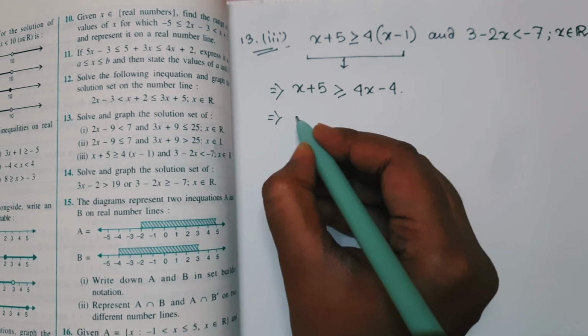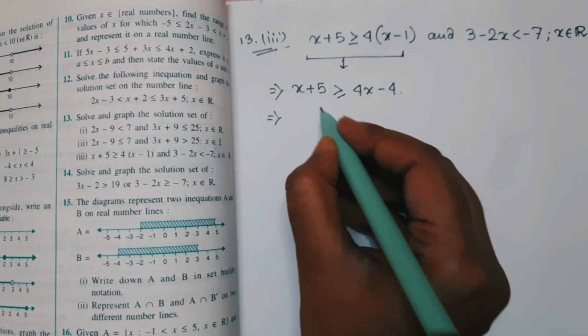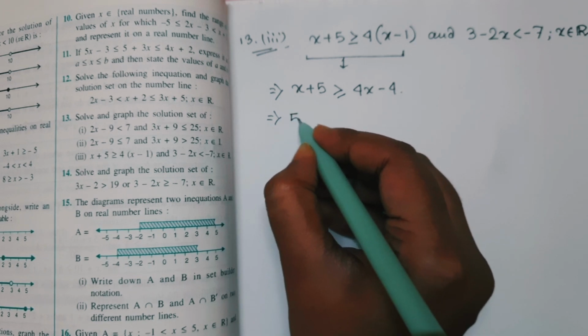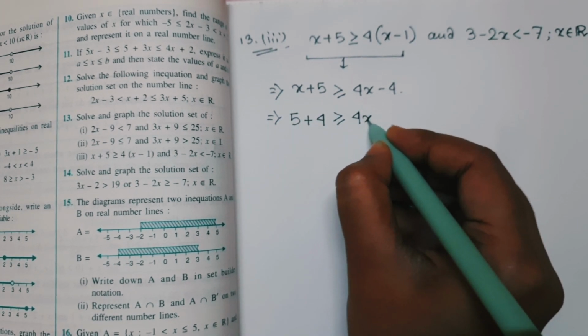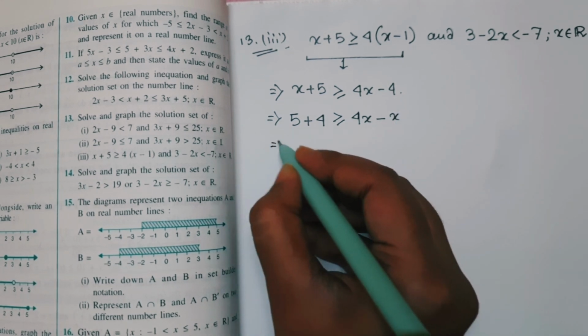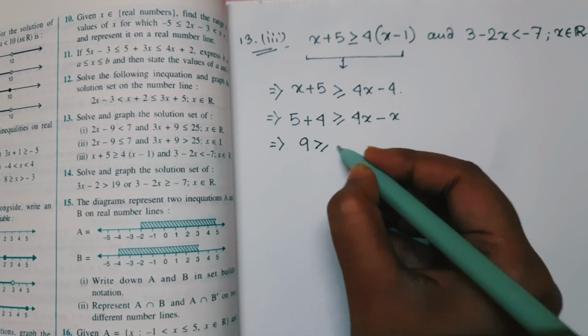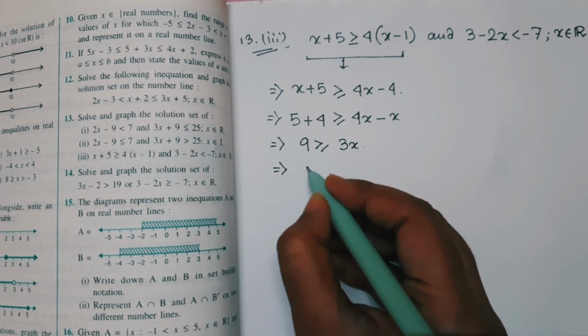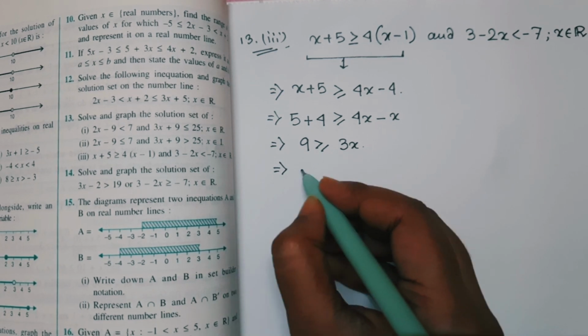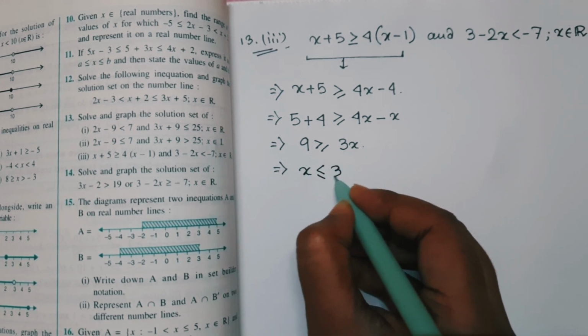Now if you put all the constant part in this side, 5 plus 4, 9 is greater than or equal to 3x. That implies if you divide both sides by 3, x is less than or equal to 3.